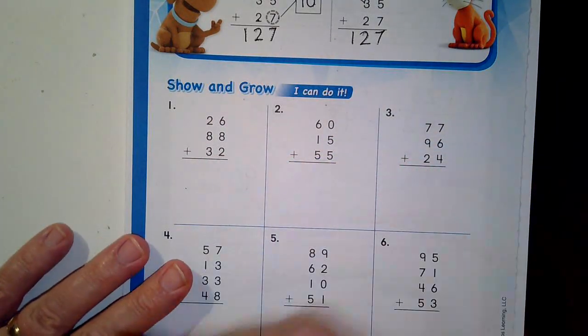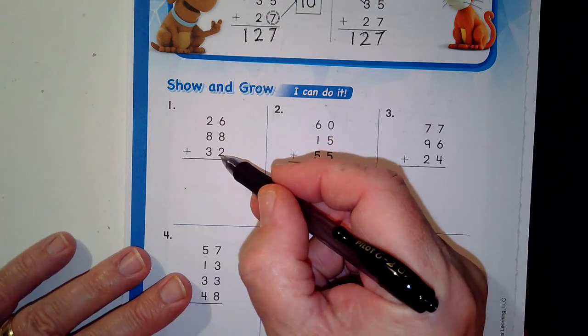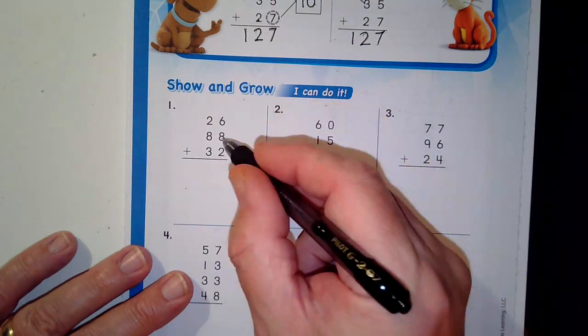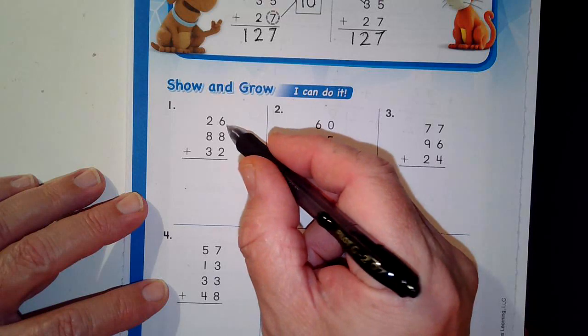What are my compatible numbers here? 6 plus 8, that doesn't look compatible. 2 plus, well, let's see. I could do 6 plus 2. That would give me a double, right? 6 plus 2 is 8.